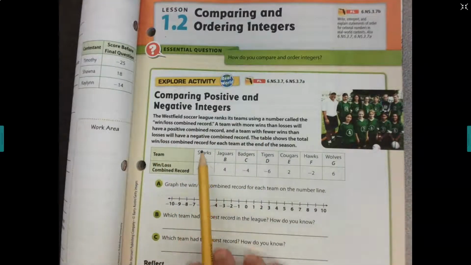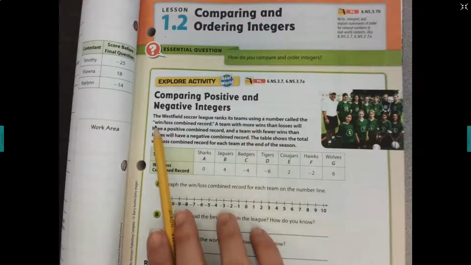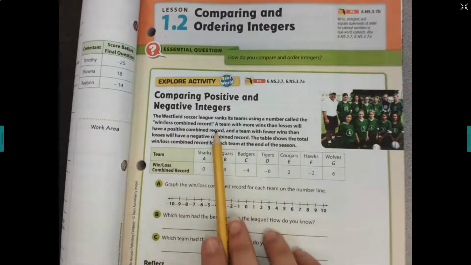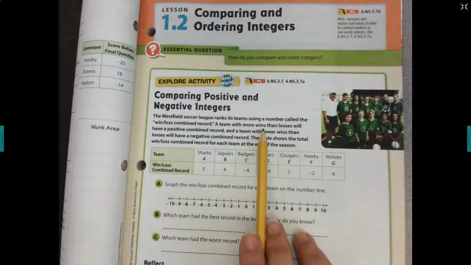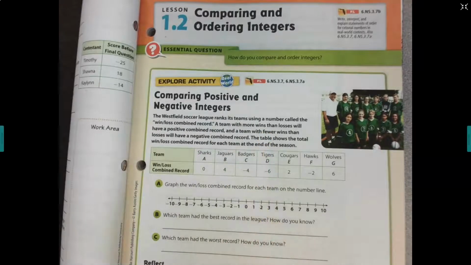So it says that these teams are ranked using a number called the win-loss combined record. So a team that has more wins than losses would have a positive combined record, and a team with less wins than losses would have a negative combined record. So that means that they have a lot more losses than they have wins. Okay, so let's look at some of these teams here.